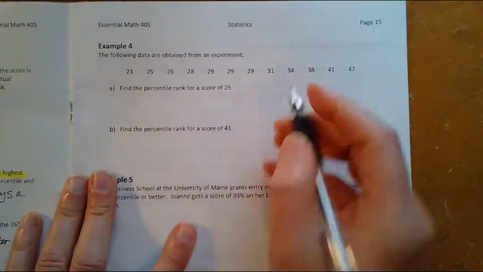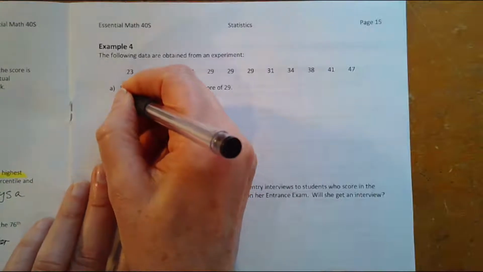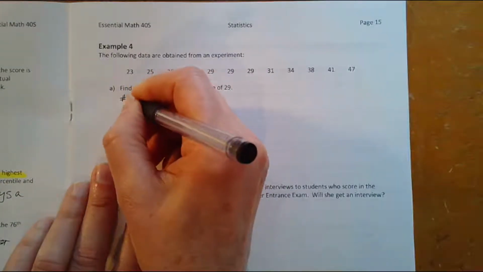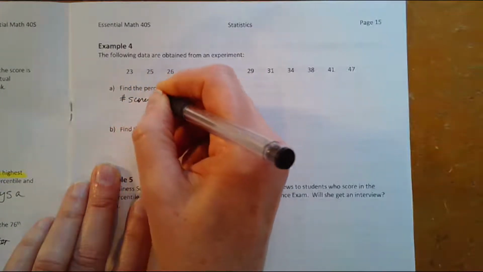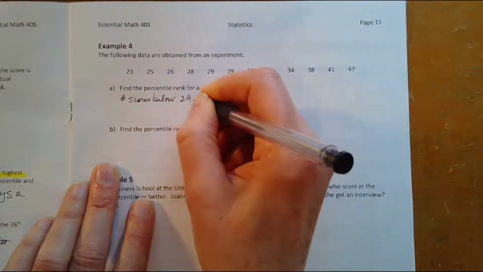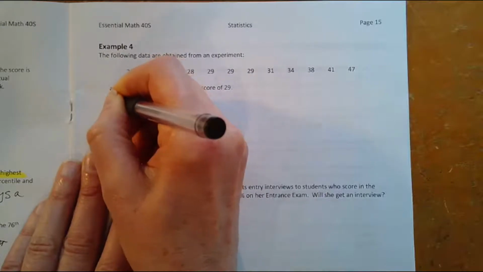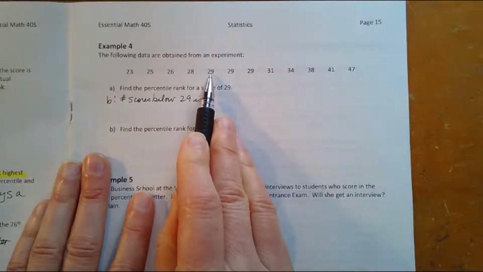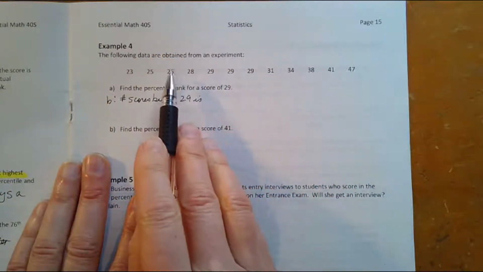That helps. Okay, so B, the number of scores below 29 is, okay, this is my B value, right? So here's 29, the number below 29, 1, 2, 3, 4.